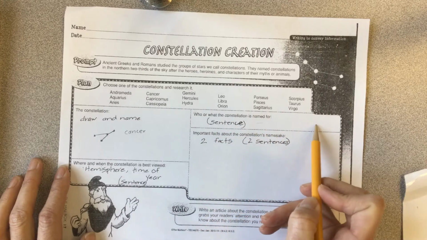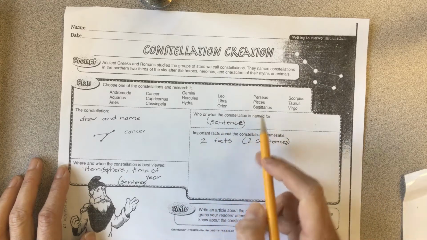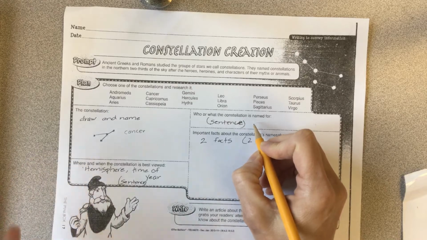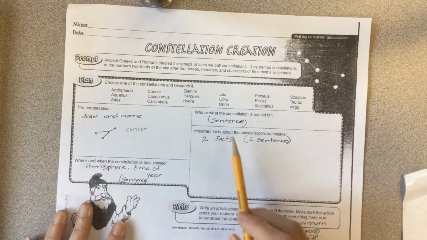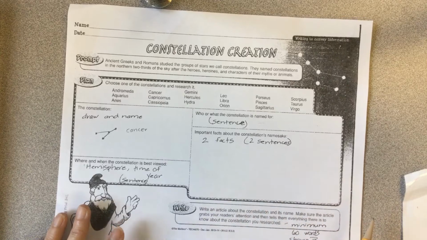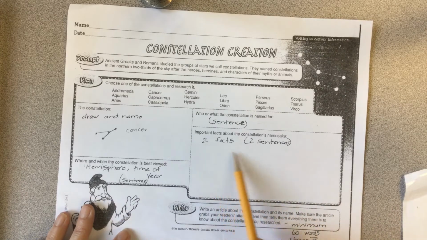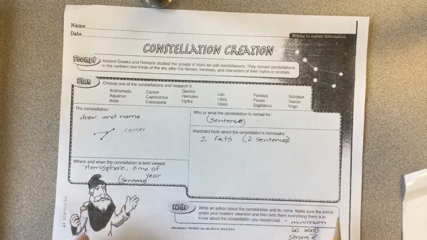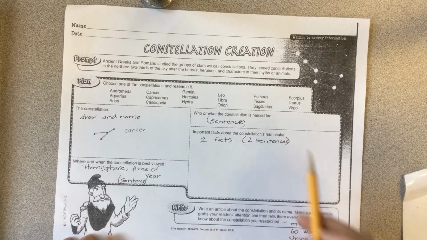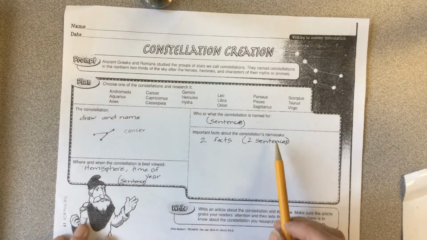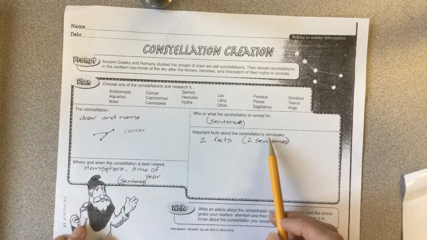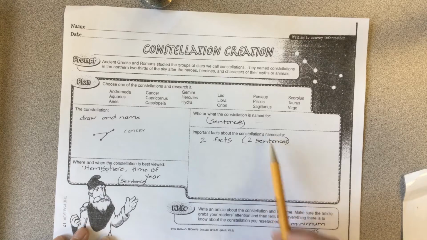One sentence in here about who or what the constellation is named for. So the constellation is named for the lion Leo that defeated Zeus, for instance. For the important facts about the constellation's namesake, I want you to give me 2 sentences of facts about why the constellation is named that, or some background information on that particular constellation. Namesake means why is it named for that? What happened that made this character probably important?